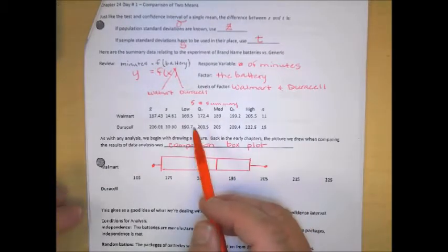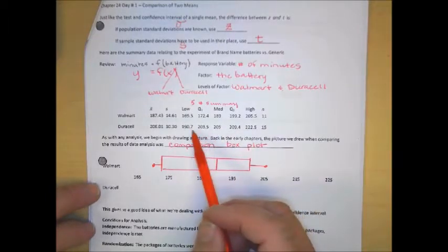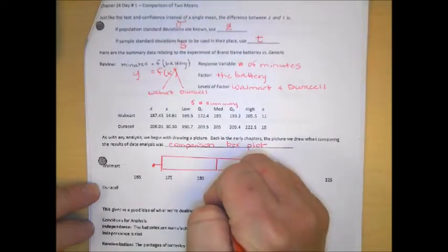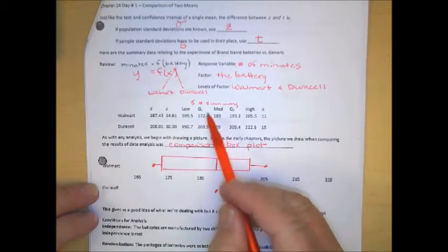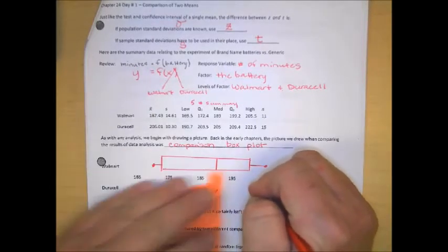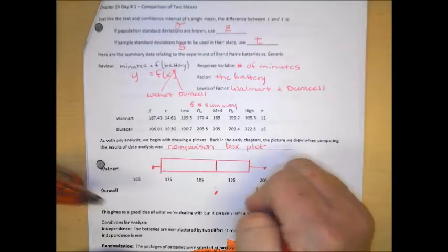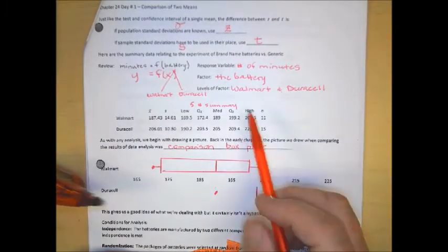Now the Duracell trials. The low was 190.7. It'd be somewhere about right here. The first quartile, 203.5, almost over here to 205. I don't want it that high, so I'll bring it a little bit lower. The median, right at 205.